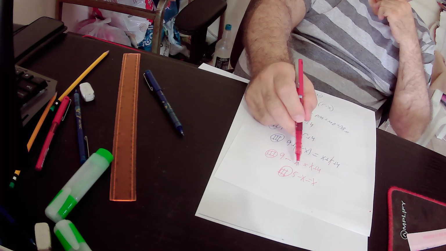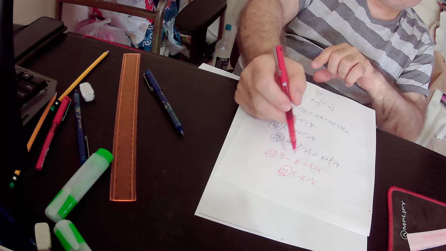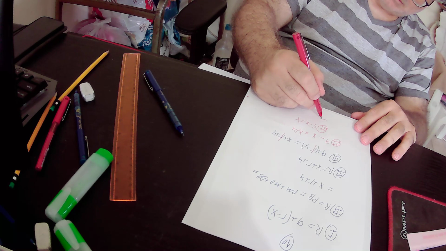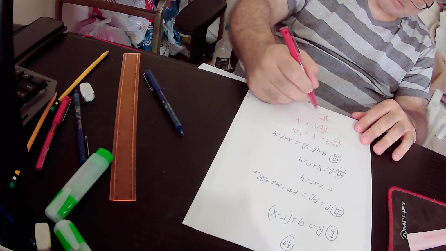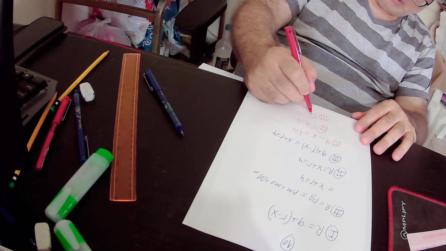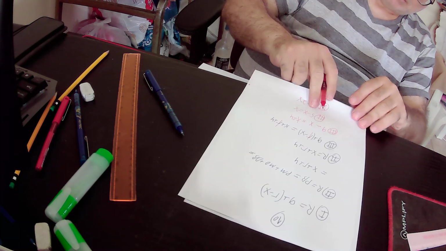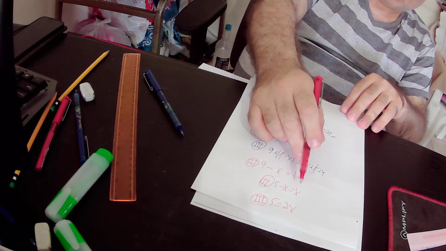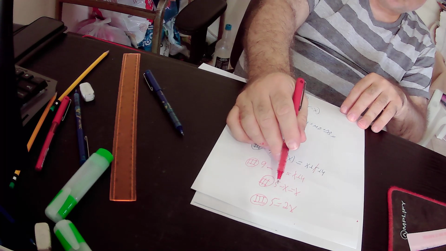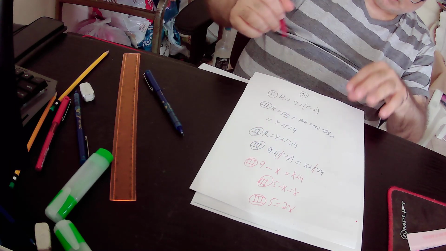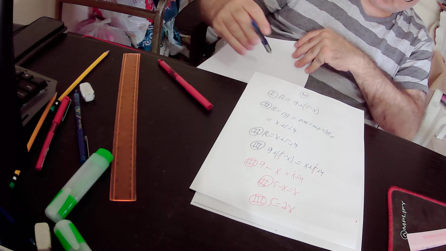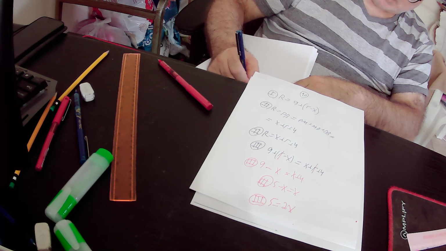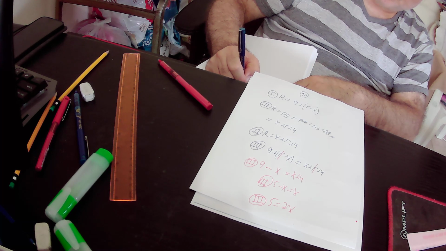Here we will add x to this equality and we will get that 5 equals 2x. So we got that 5 equals 2x. Here we will divide this equality by 2 in order to get the value of x. And we will get that x equals 2.5 units. 5 over 2 is 2.5.